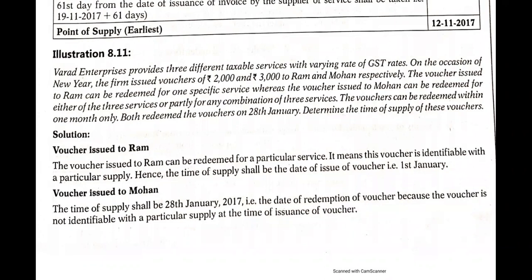But when you cannot identify it towards a particular supply, in that case the date of issue of voucher is not the time of supply, but the date of using or redeeming the voucher is called the time of supply.